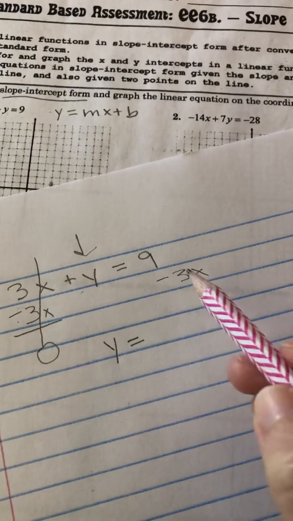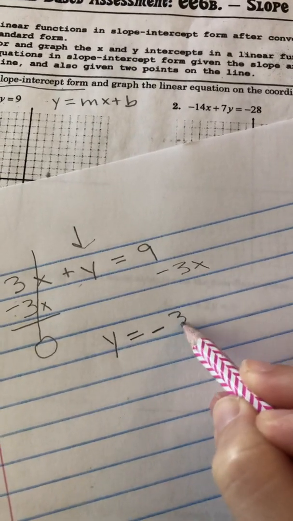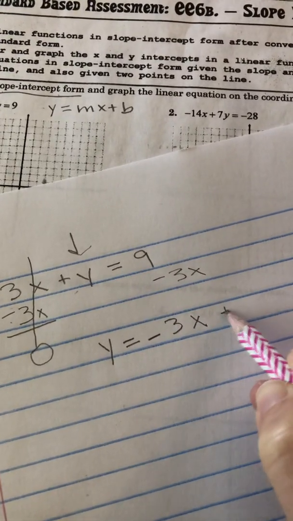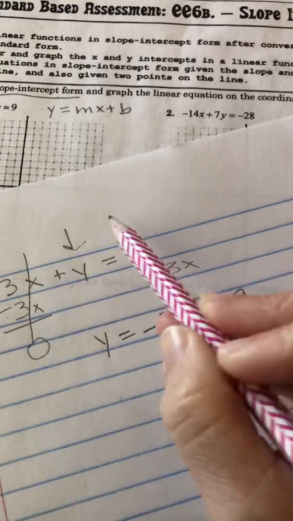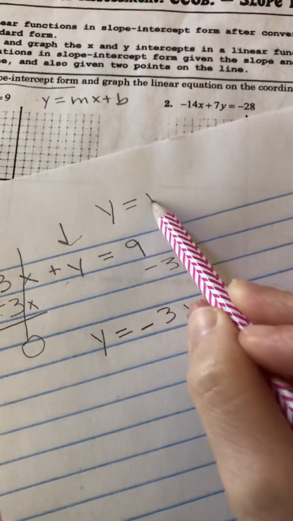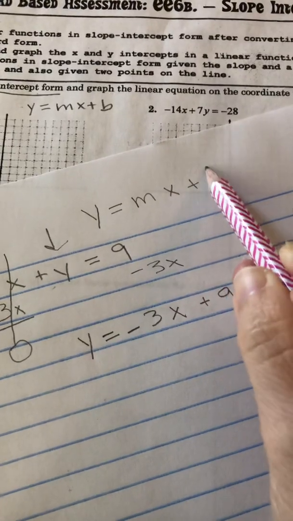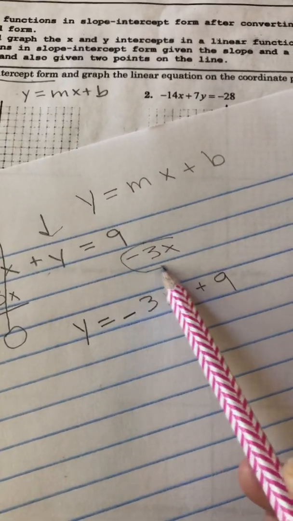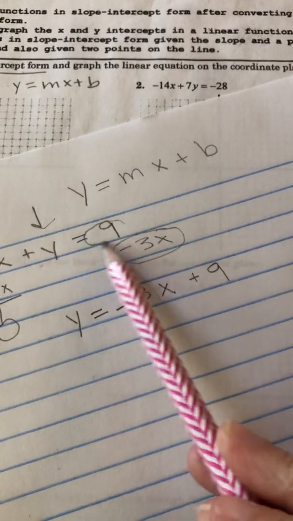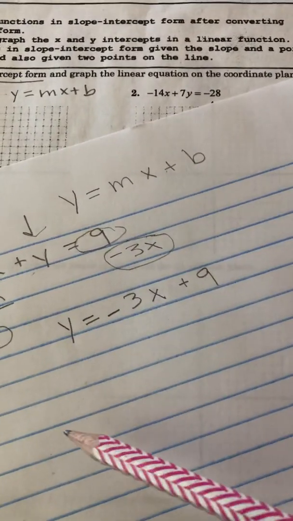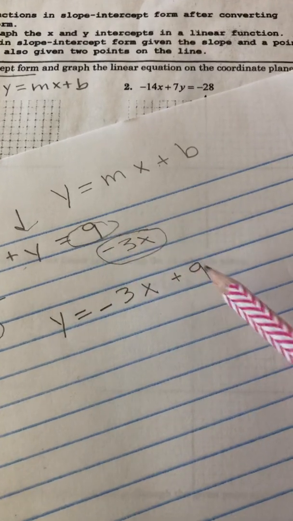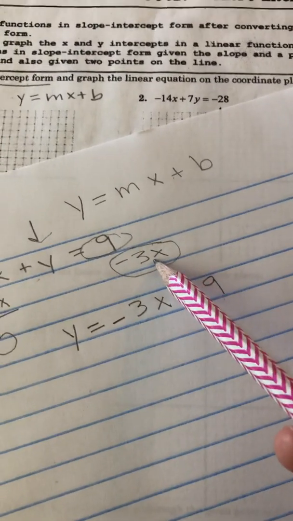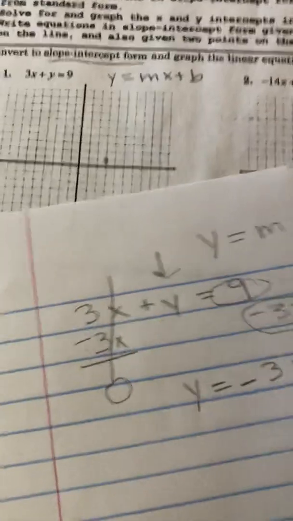And then over here I have a negative 3x and I have a positive 9. And I just write it just like I would. Again, you're trying to get it into y equals mx plus b. So that's why I put the x part first. So you're basically just taking these two items that end up on the right side and basically just adding them together. Okay, so that's a positive 9, so that's why this is a positive 9. This was a negative 3x, so that's why this is a negative 3x.